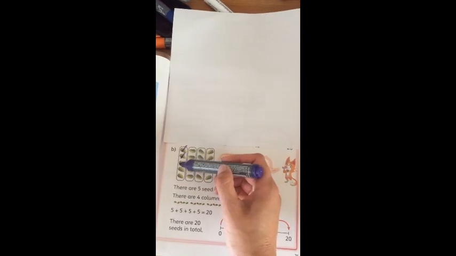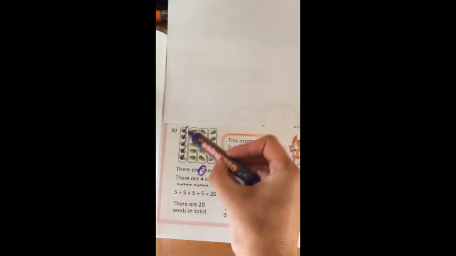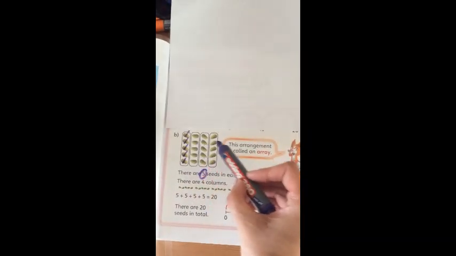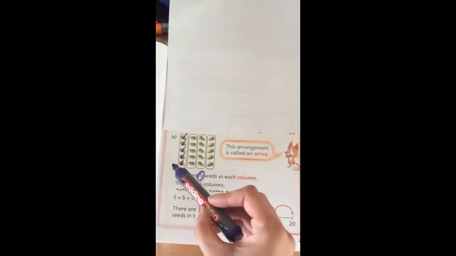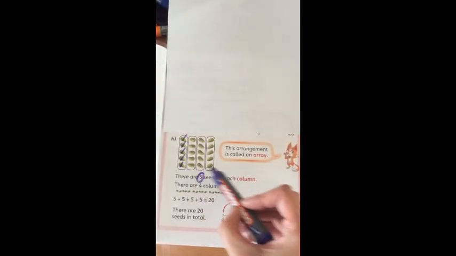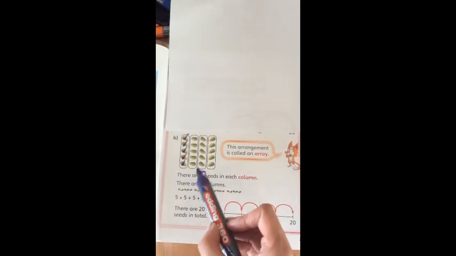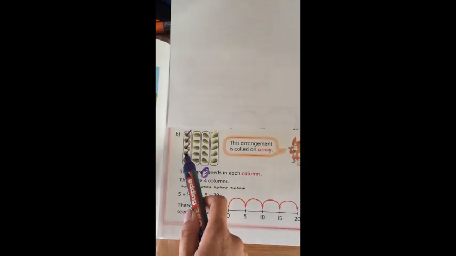So we need to know how many seeds is in each column. You've got 1, 2, 3, 4, 5. So there are 5 seeds in each column, and we know they're all equal groups because they all go across as well, don't they? In our rows, our array is equal. So there must be 5 seeds in each column. How many columns are there? We've got 1 column, 2 columns, 3 columns, 4 columns. So we know there are 4 columns.